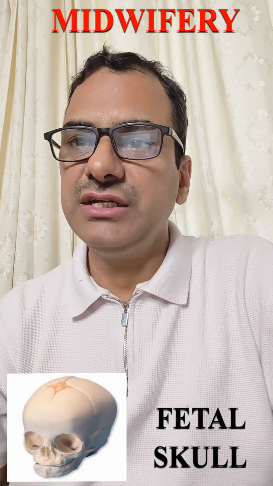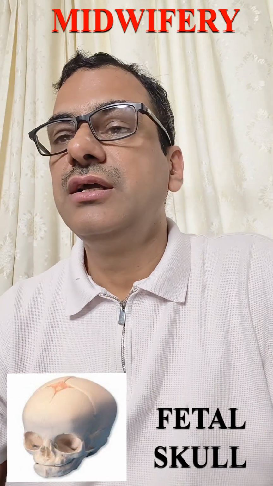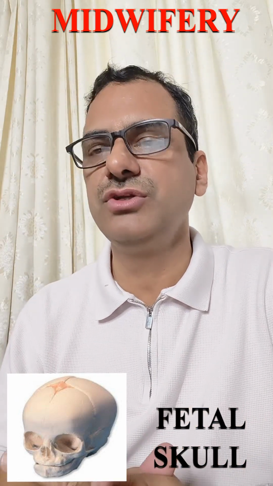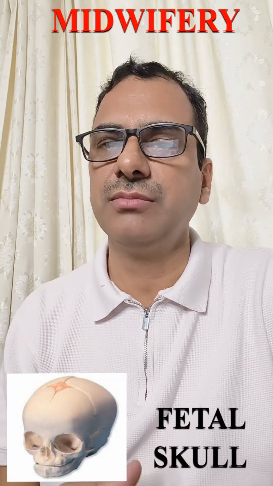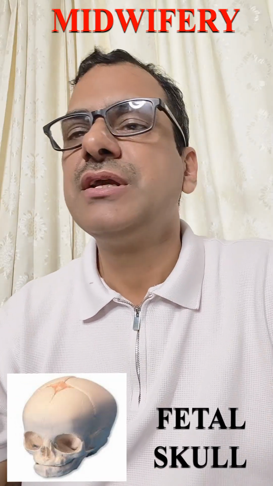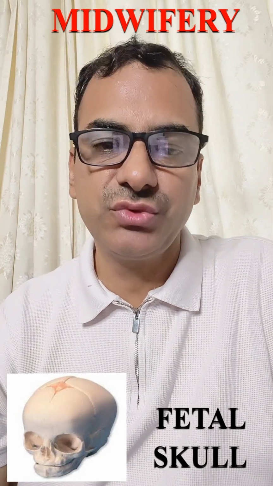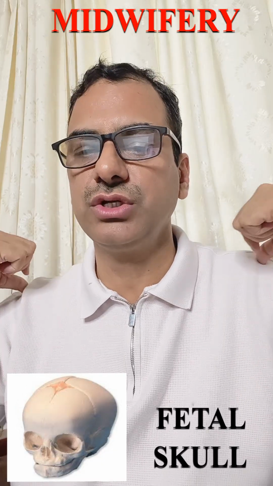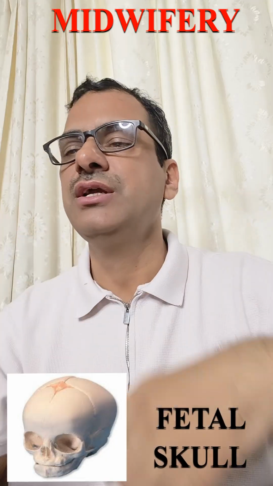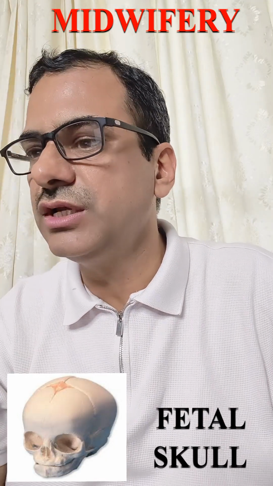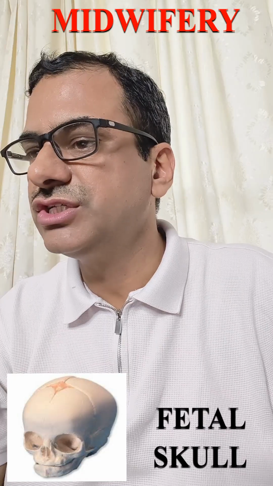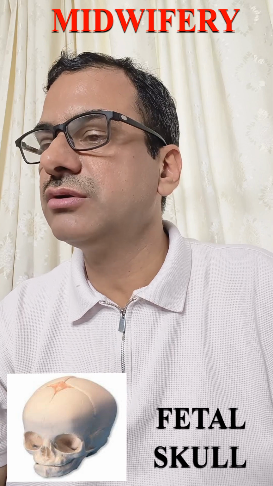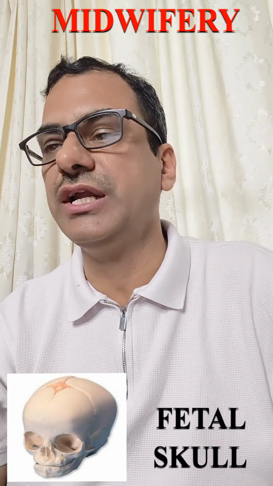Now the diameters of the fetal trunk. Actually we are discussing the fetal skull, but still in midwifery we should know 2 more diameters, that are the diameters of the fetal trunk. One is the biacromial diameter, which is 12 centimeters. This is the distance between the acromion processes of the shoulders. So here you can see this is the biacromial diameter, which is 12 centimeters, and then there will be another diameter of the trunk, the bitrochanteric diameter.